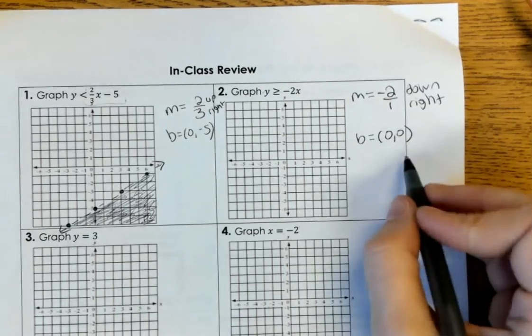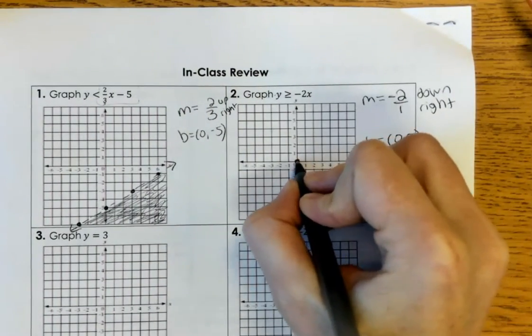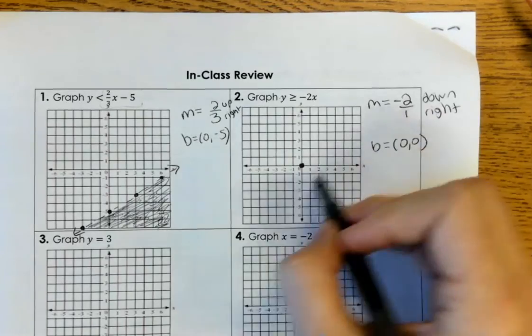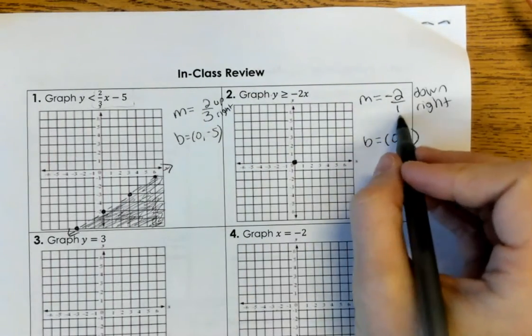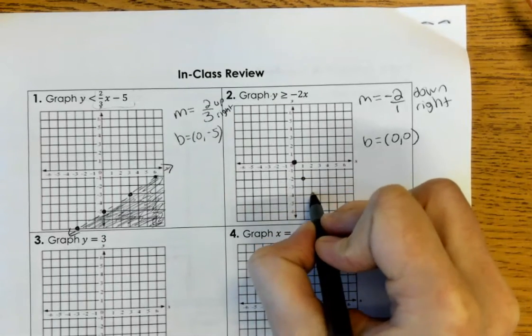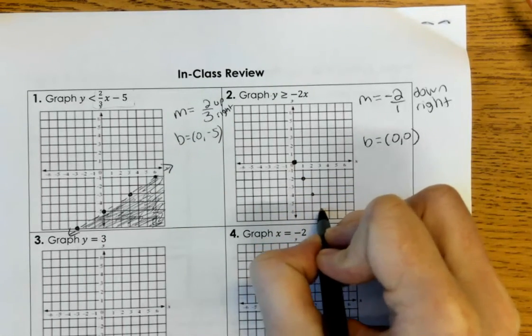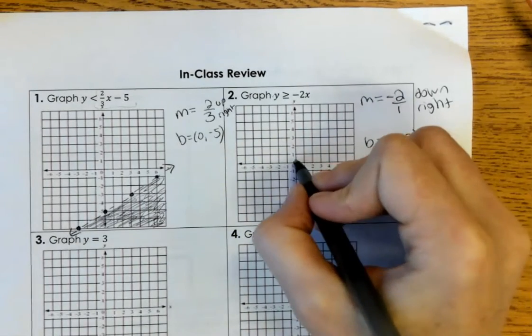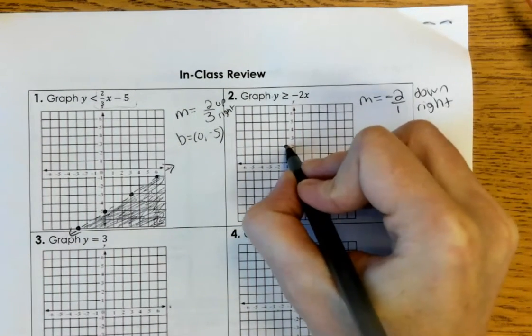So I start off by plotting the y-intercept because that's the first point they give me. And then I'm going to use my slope to do the rest. So down 2 and right 1. How do I go the other way? Up 2 and left 1. I just do the reverse.